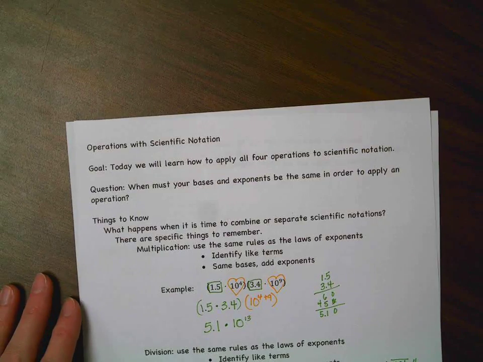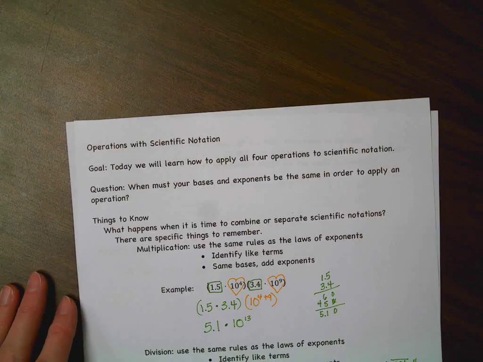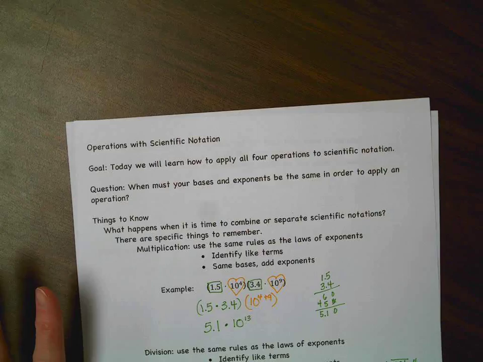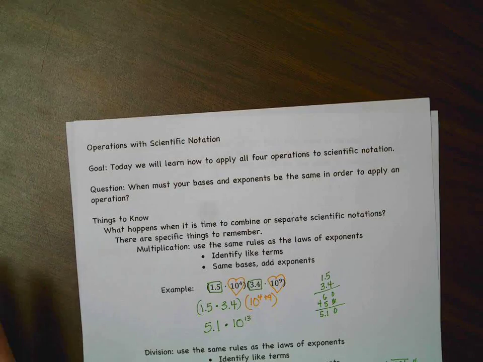When must your bases and exponents be the same in order to apply an operation? You can now tell me that. Adding and subtracting is when the bases and exponents have to be the same. That's the only time, is adding and subtracting. Otherwise, multiplying and dividing is easy because you just remember the rules. Find like terms. If you're multiplying, add the exponents. If you're dividing, you subtract the exponents.